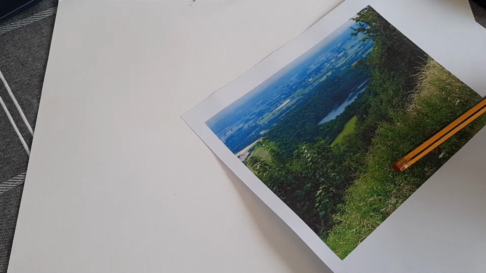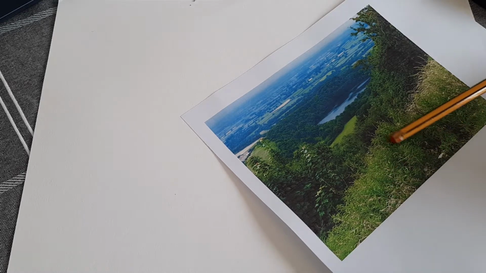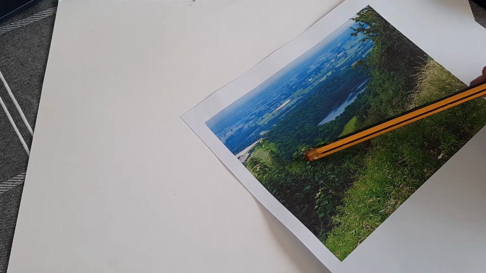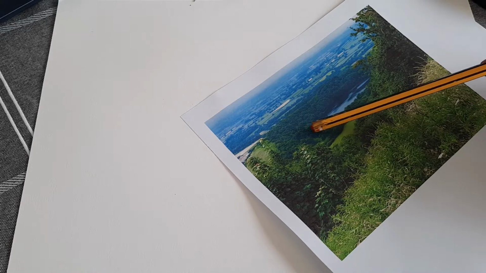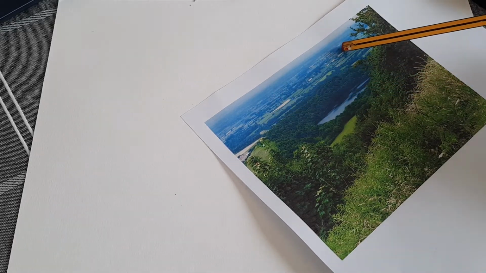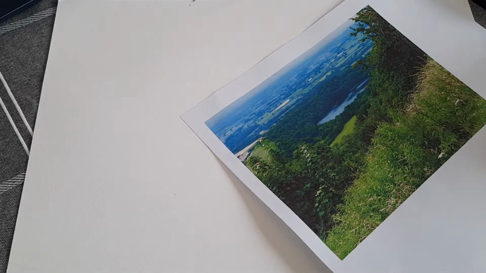That way, when we draw it here, you can draw your marks quite far apart, so they're really nice and big. And then they get a bit closer together here. And then they get even closer here. And then they're really close as we move up towards the horizon line and the sky.